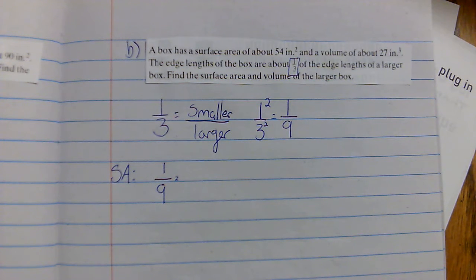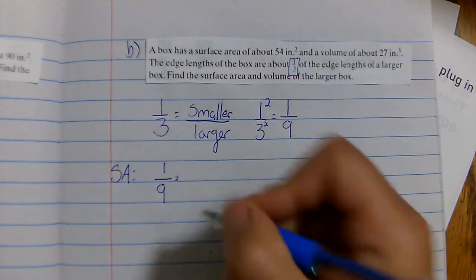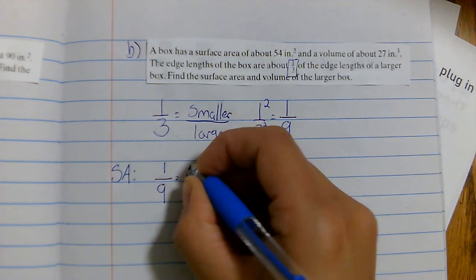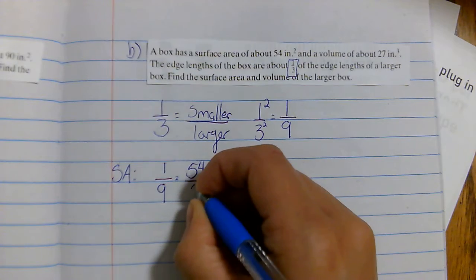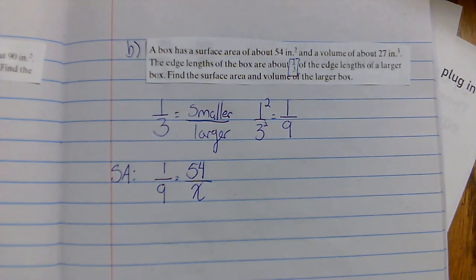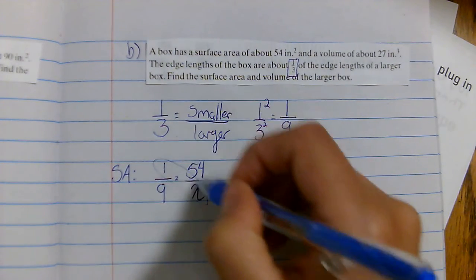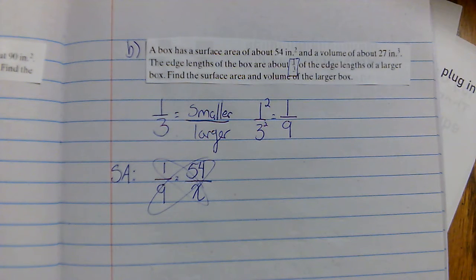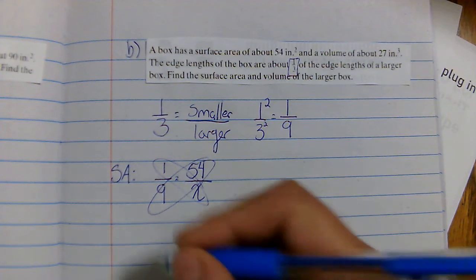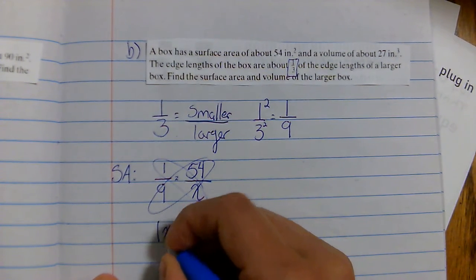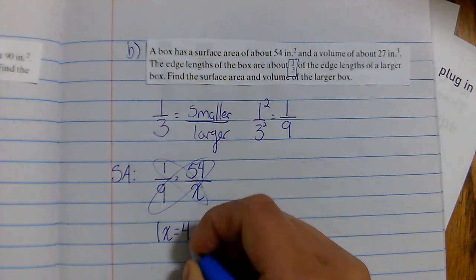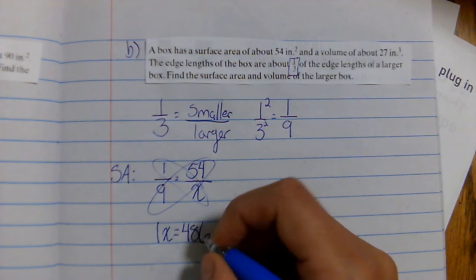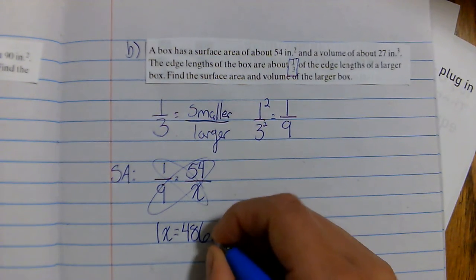We are given the smaller, which is 54 inches squared, and we are trying to find the larger one, which I'll just call X. So we're going to cross multiply. 9 times 54 gives me 1x equals 486, and that would be inches squared.